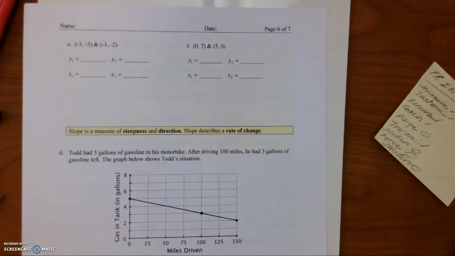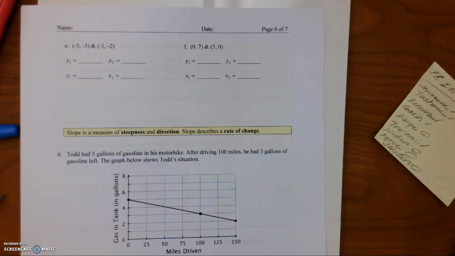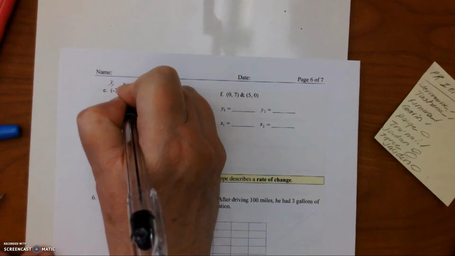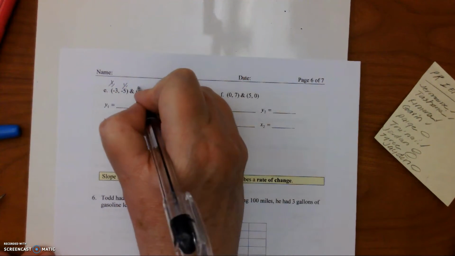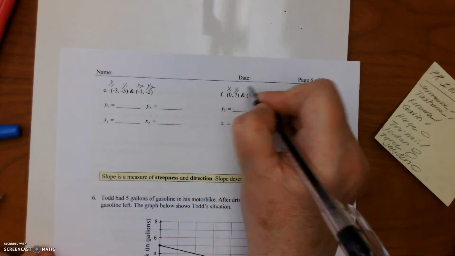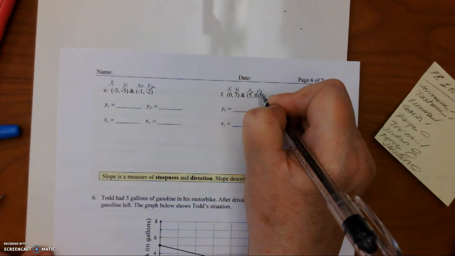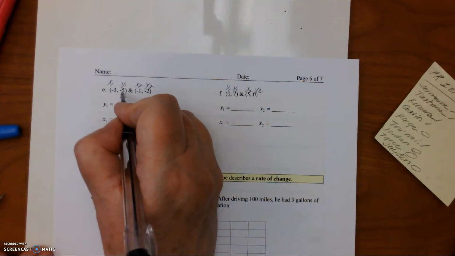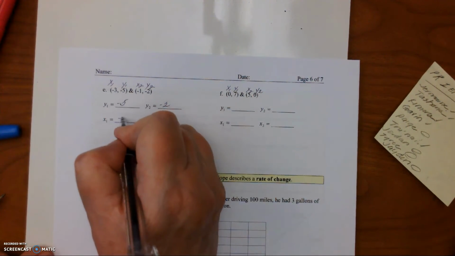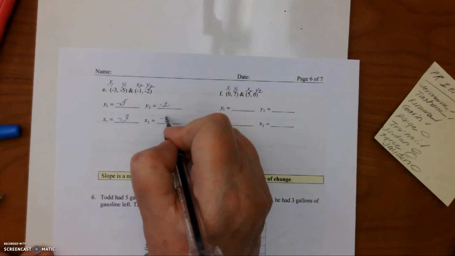So now I'm going to do one more set on the next page. So again, x1, y1, x2, y2. So y1 is negative 5, y2 is negative 2, x1 is negative 3, x2 is negative 1.